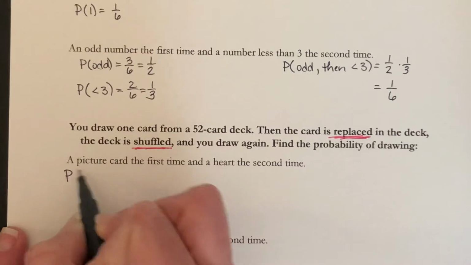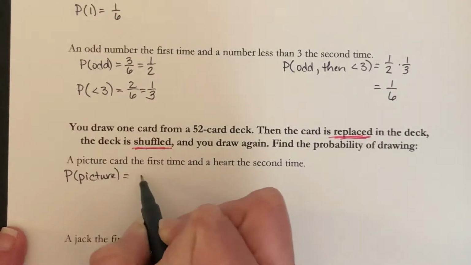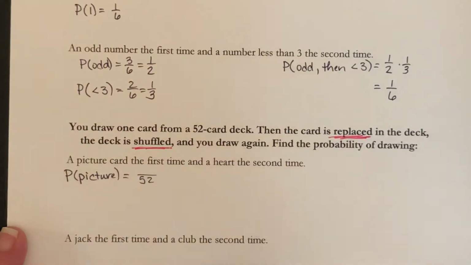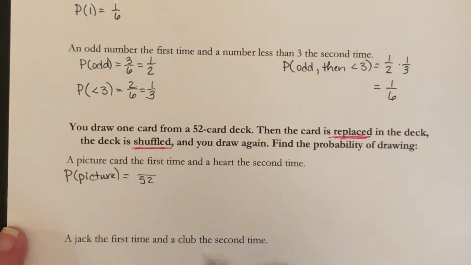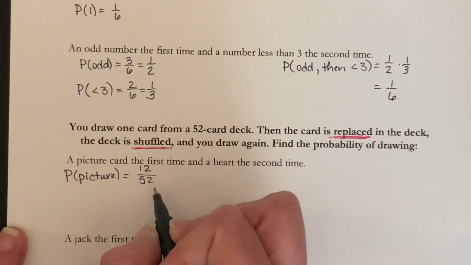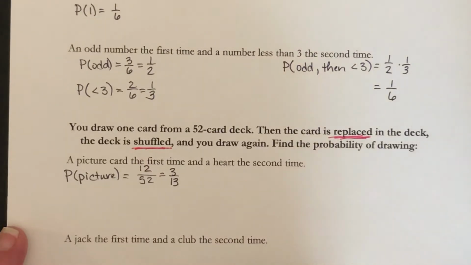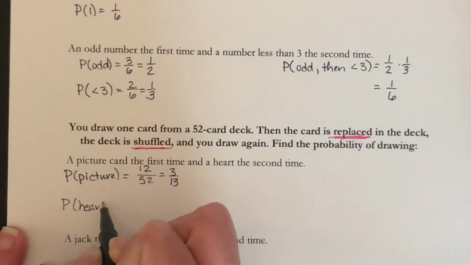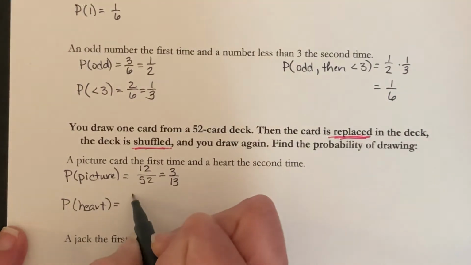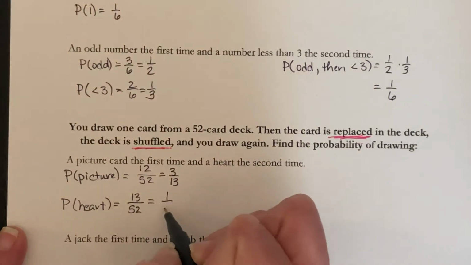So the probability of drawing a picture card: out of the 52 cards, there's the Jack, Queen, and King of 4 different suits, so that would be 12 picture cards. 12 over 52 reduces to 3/13. Now the probability of drawing a heart: there are 13 hearts out of the 52 card deck, so that would be 1/4.